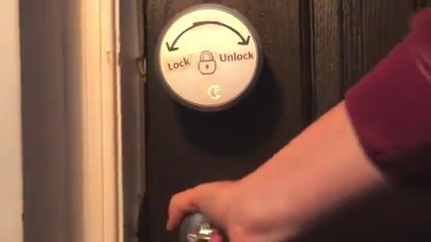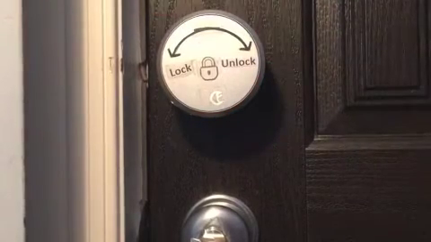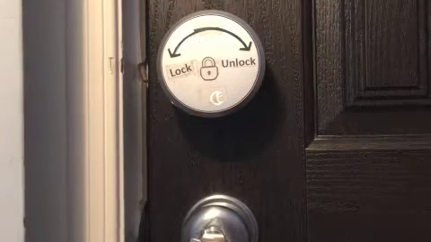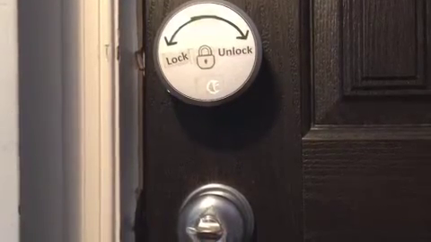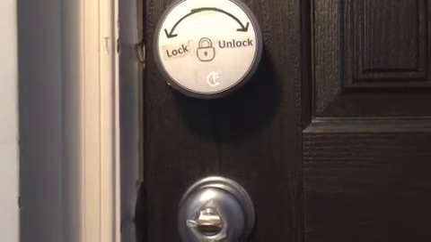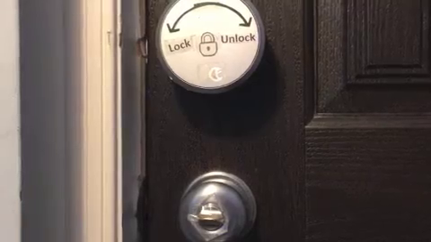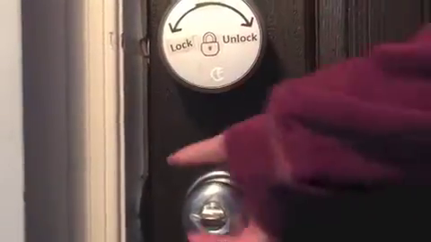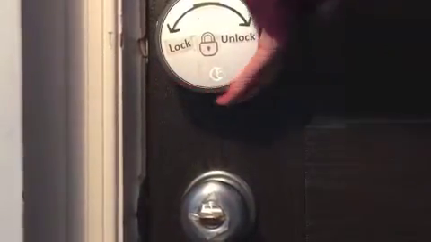To lock the door, same thing, close it, spin, make sure it's closed all the way. You don't want the lock to jam, that can be an issue, and then spin the outside of the lock to the left. Biggest thing when using the lock is you don't want to jam it. August has an auto lock feature where after a minute the lock will automatically lock itself, so please make sure that the door is closed all the way so this does not happen. Make sure it's pushed closed tightly and spin it.